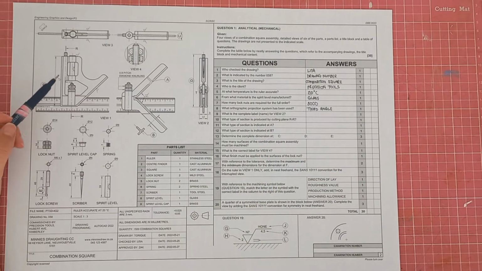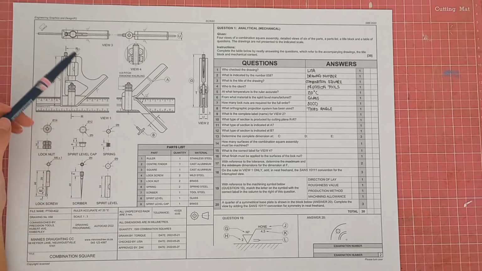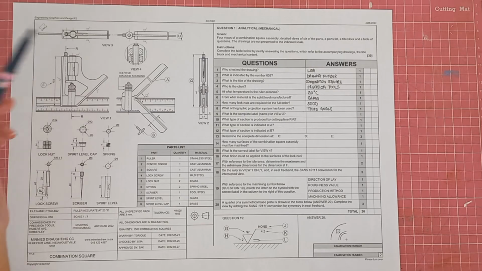So we have to find view 2. So this is view 1, view 2, view 3, and view 4. Okay, so just keep in mind that because you're doing third orthographic projection, you are going to follow the third orthographic projection system.